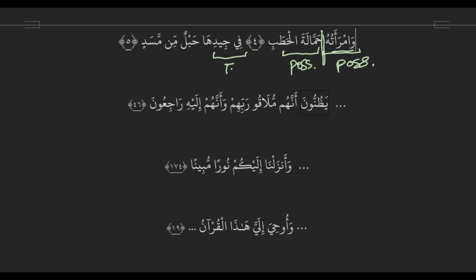Good. And then gid is general and ha is specific. You remember to overlap. Good. So that is possessive. Yes. And then ha and hablun. Ha is specific and hablun is general.